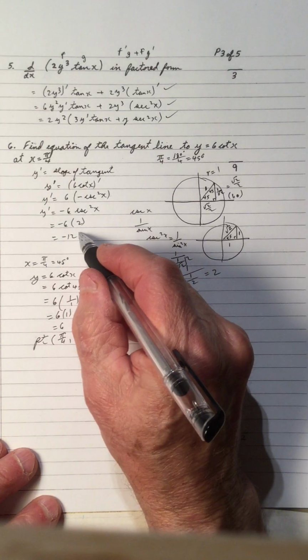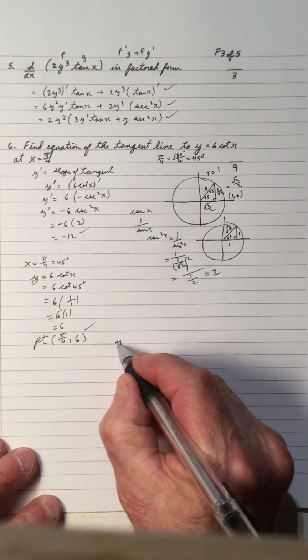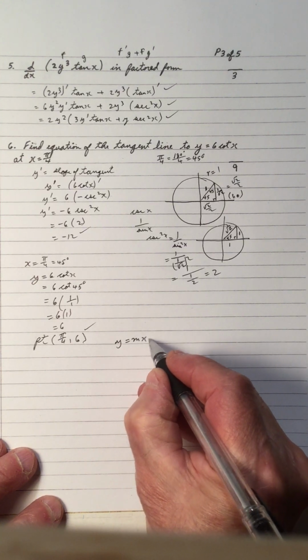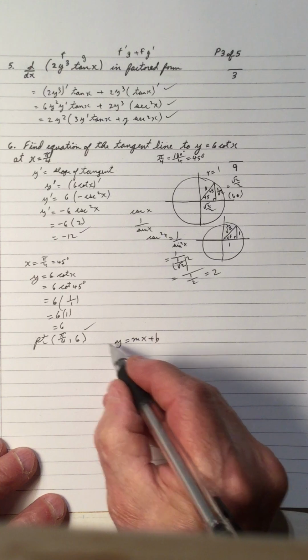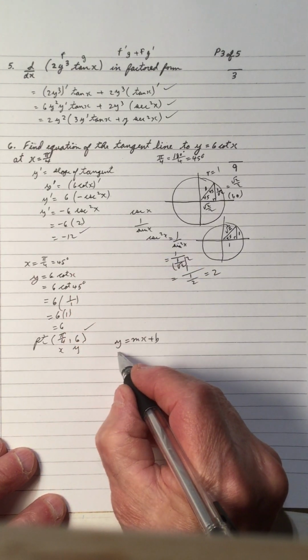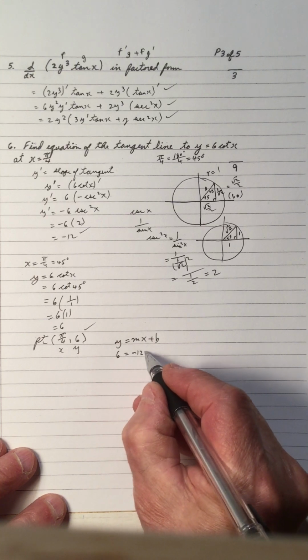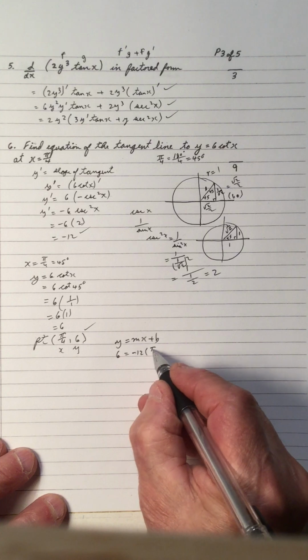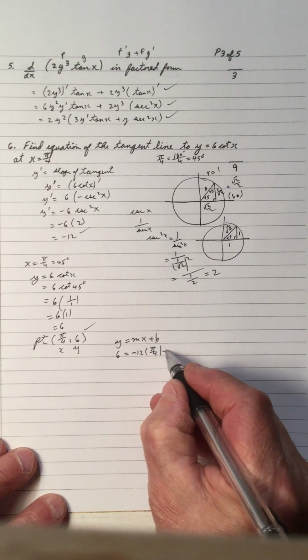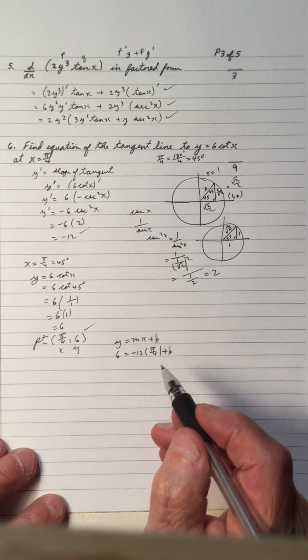So we have the slope of the tangent, we have the point that it's going through, so the equation is y equals mx plus b, and this is x and that's y, and that's the slope. So y is 6, the slope is negative 12, x is pi over 4, so that means we have the slope but we don't have the y-intercept.